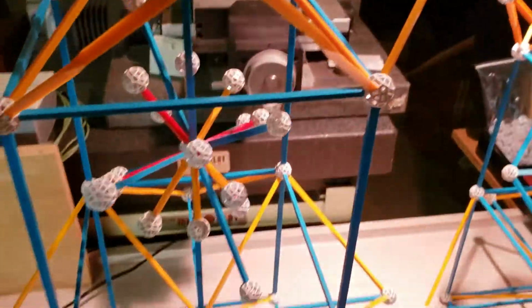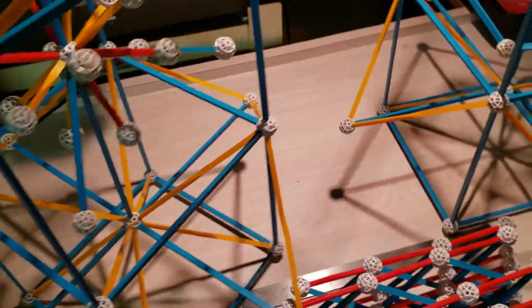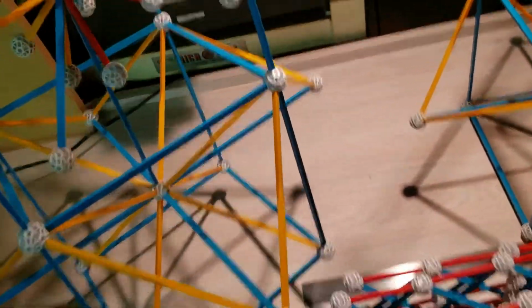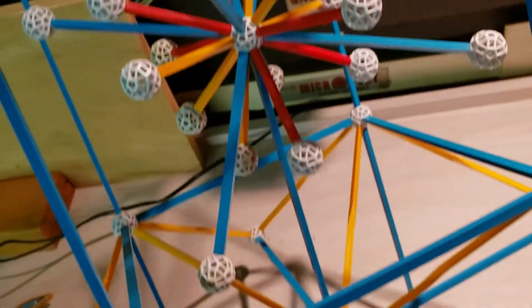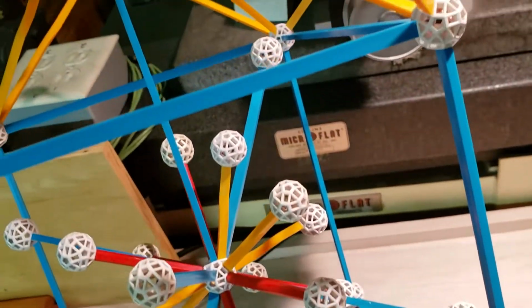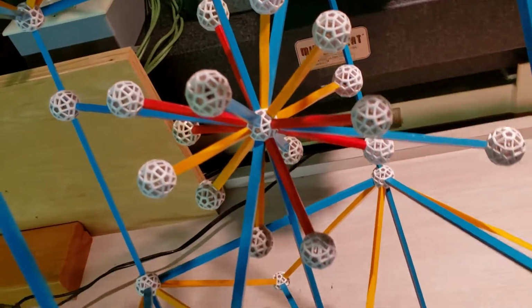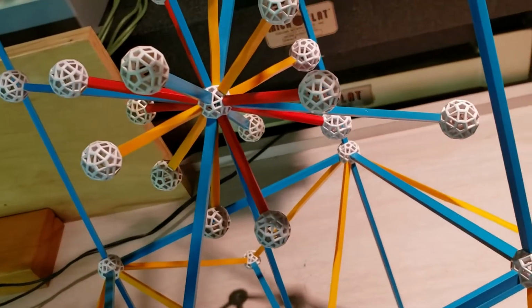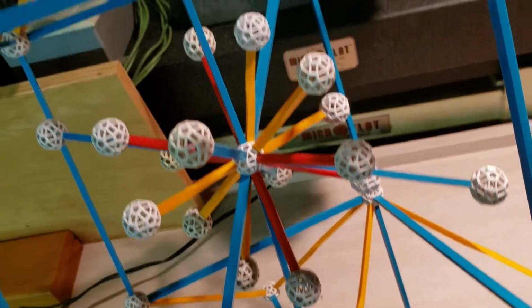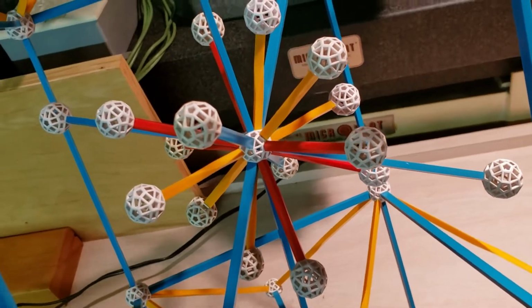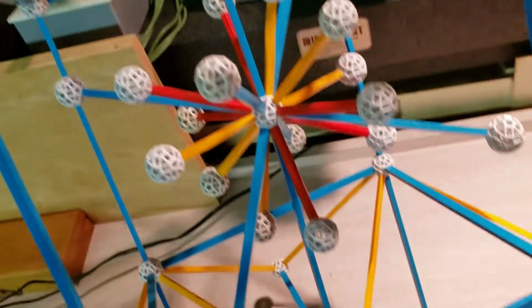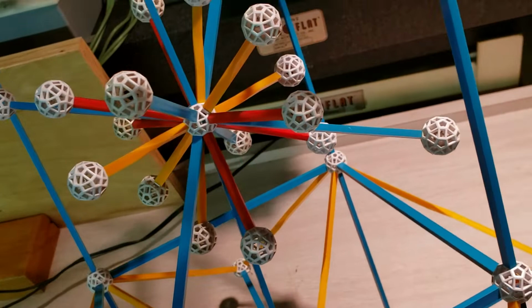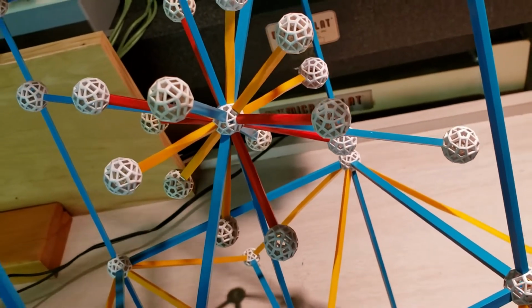The red indicates the protons. Okay? The blue indicates the electron bond. And the carbon 12 has 2 electrons in the center and 4 electrons around the outside at its ground state.